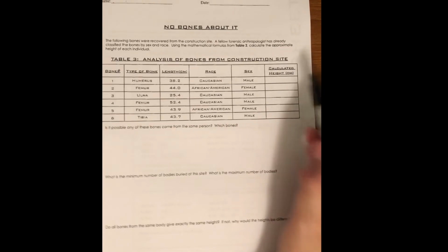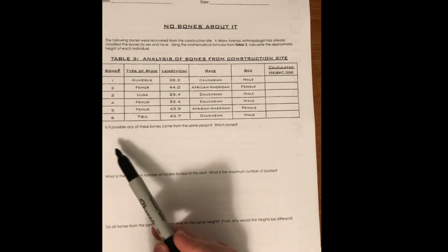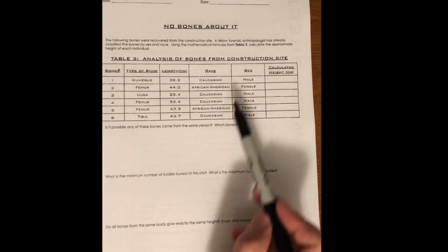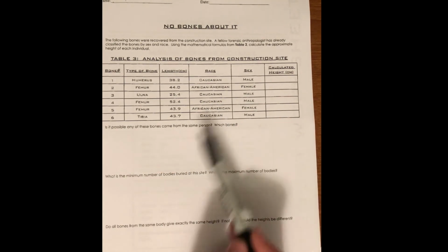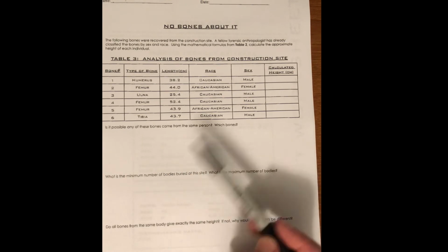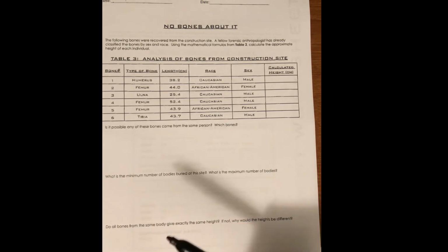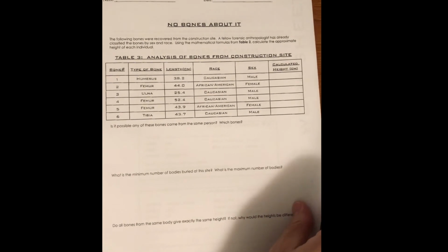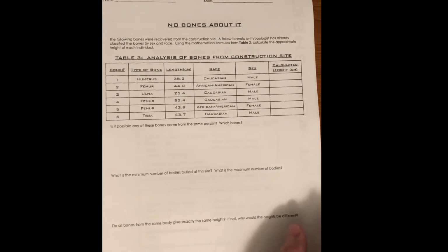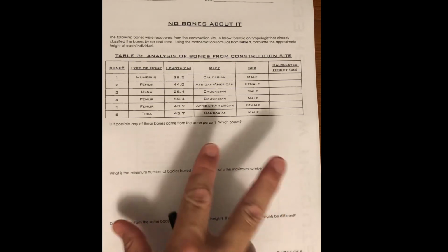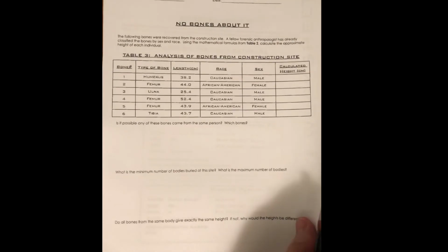Once you have their heights, there's several questions that it's going to ask you. It's going to ask you about how many people these bones might have come from, and what's the minimum or maximum number of people who might have these bones belong to them. And then after you answer these 3 questions, again, not on a print, don't print out the paper, it's on the Google form. Then I give you several missing people.